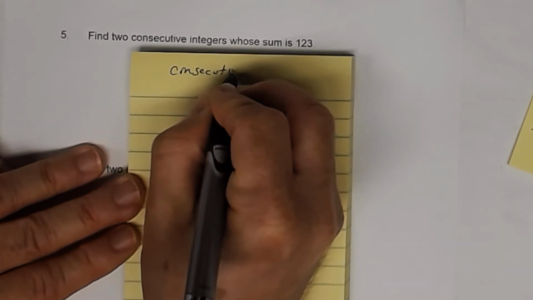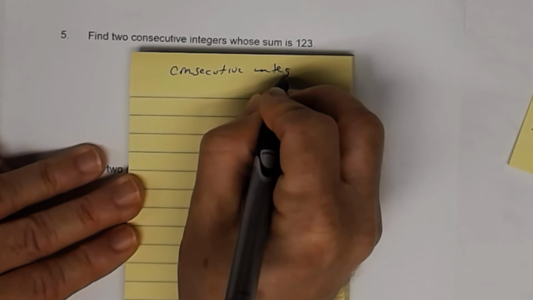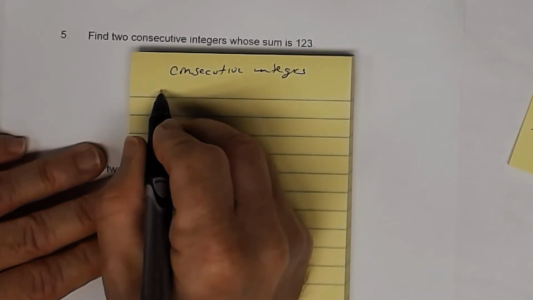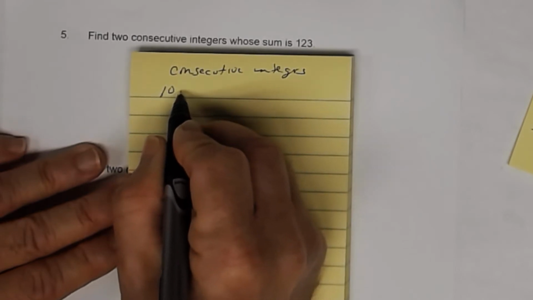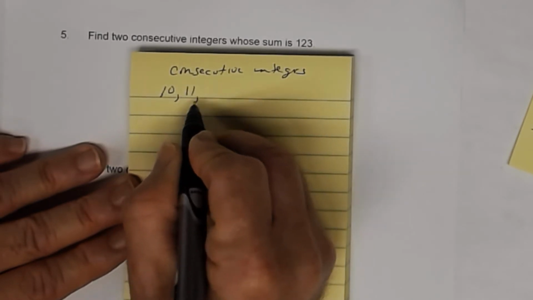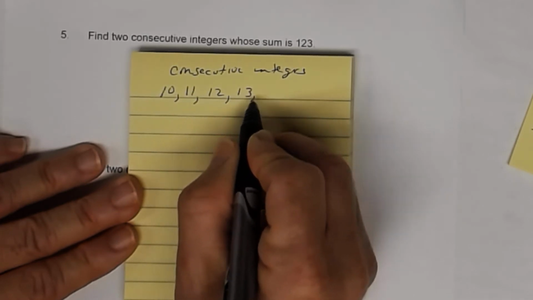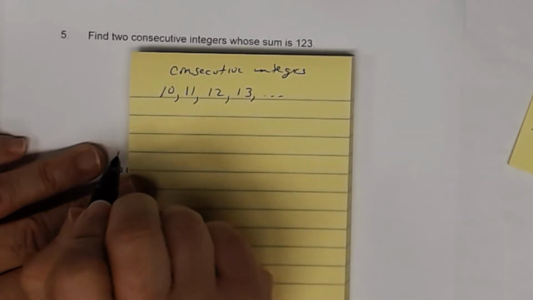Consecutive integers. So for example, if I have the number, let's say 10, then the next consecutive integer is 11. Then the next consecutive integer is 12. Then the next consecutive integer is 13, right? So those are consecutive integers.